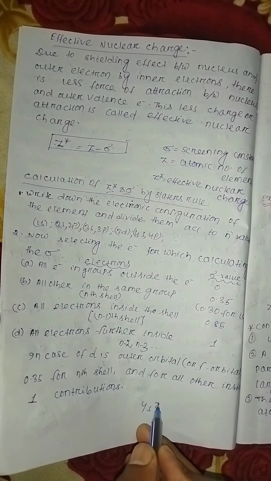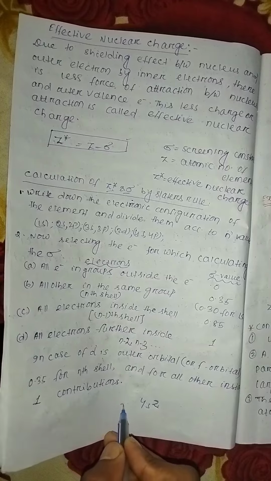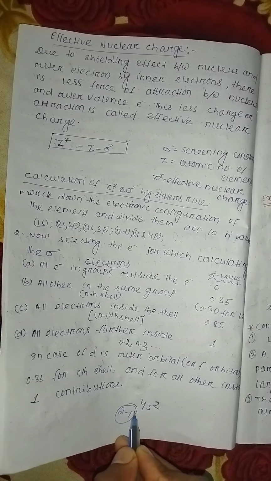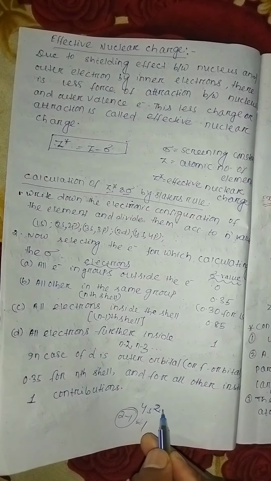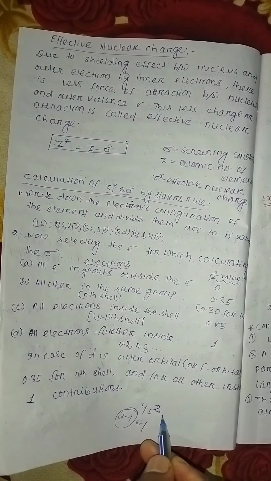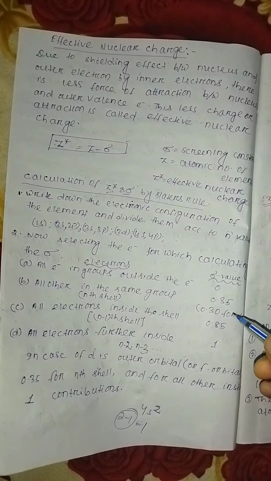We have to subtract 1 from the 2 electrons, 2 minus 1, and consider only 1 electron, because the last electron is the one we are calculating for, so it is not considered. That remaining electron's contribution is 0.35.